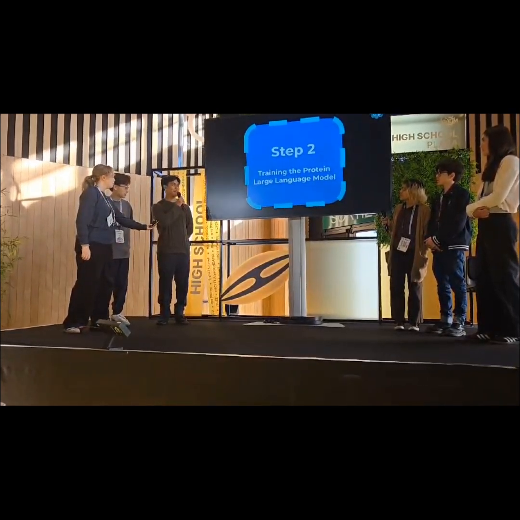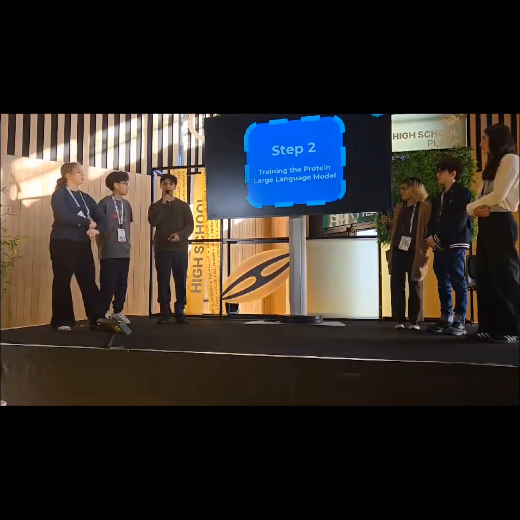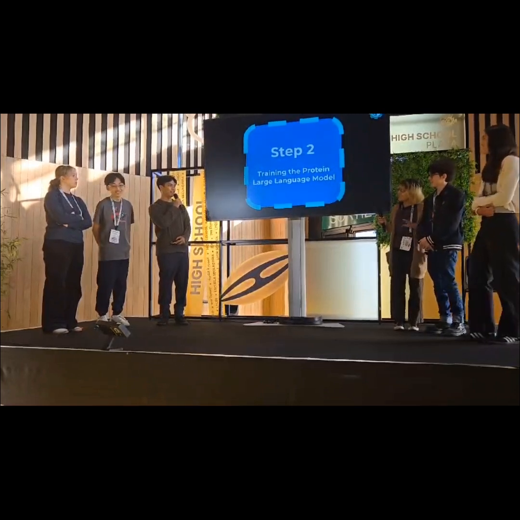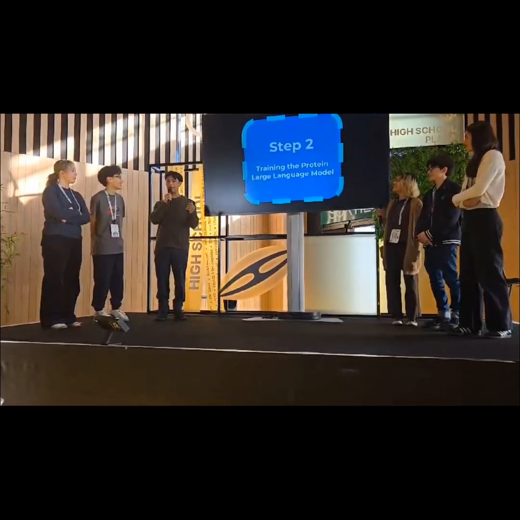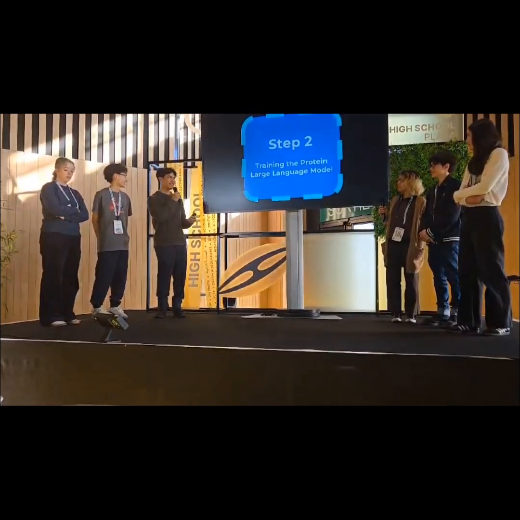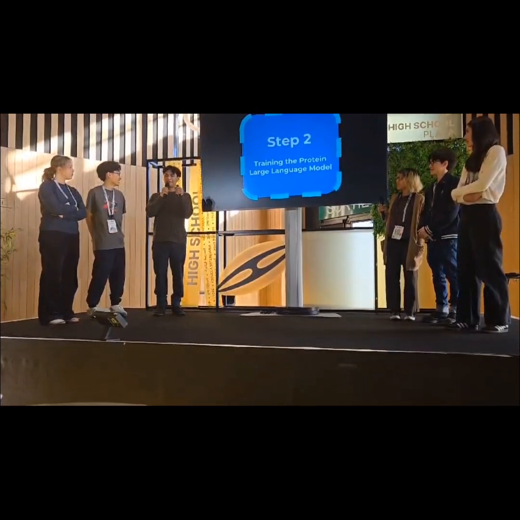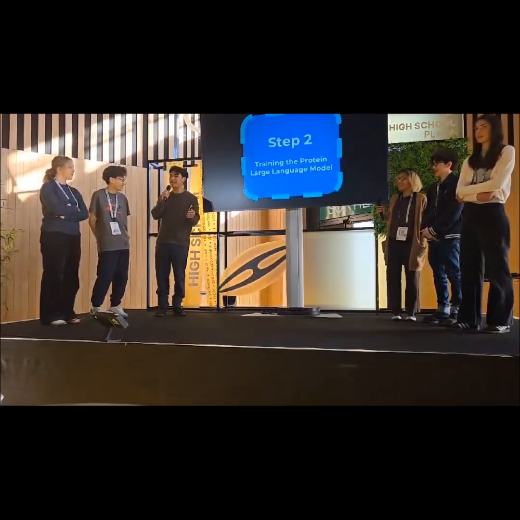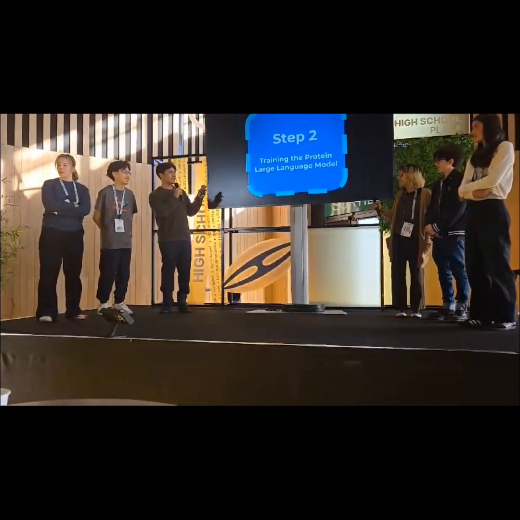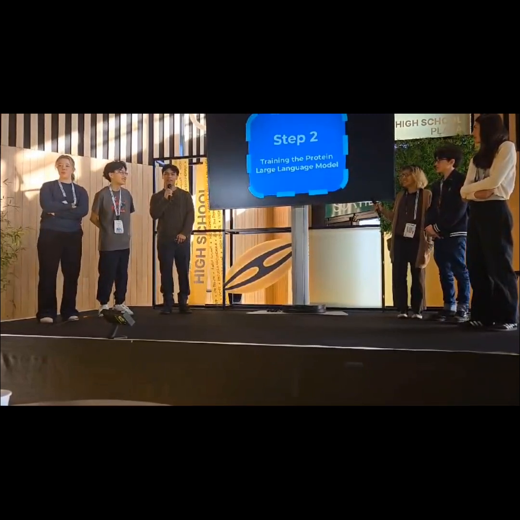So that brings us to our second step, which is training the protein large language model. What we do is fine-tune it. It's really cool. Fine-tuning is basically that we take the different protein sequences in our compiled data and use them to train the protein large language model.